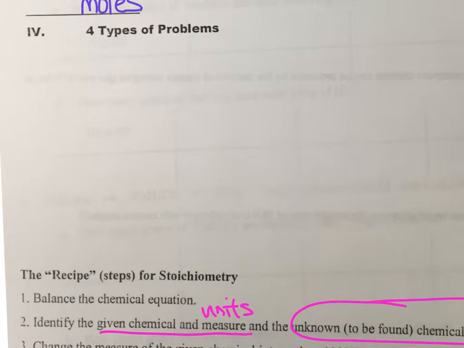Okay, so the longest one is the grams of A to grams of B. A and B just represent 2 different compounds in a chemical equation. Okay, they're usually across the arrow, but you can relate 2 reactants or 2 products together too. All right, so I would start with my grams of A.